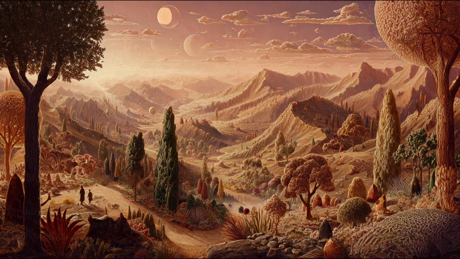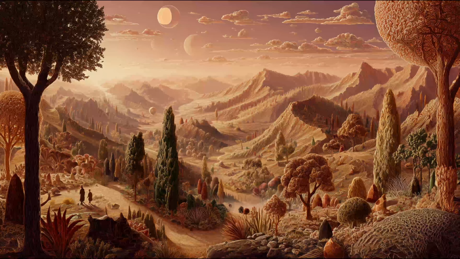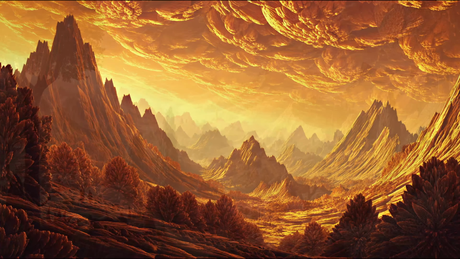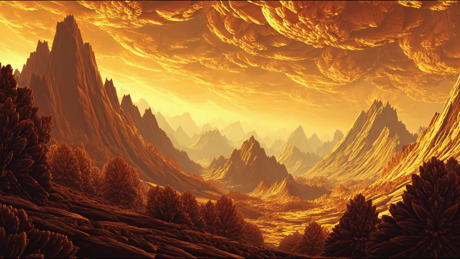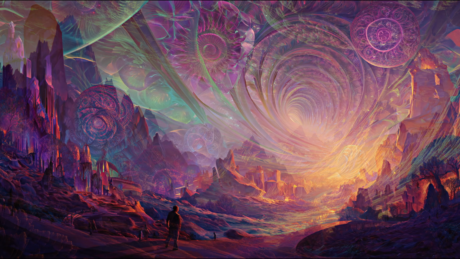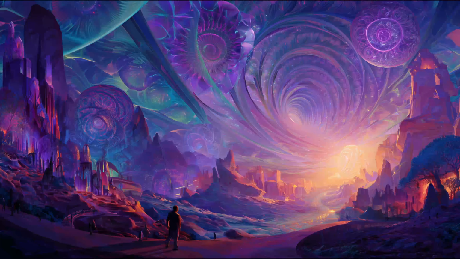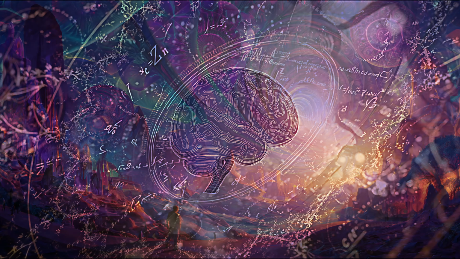It also changes how we think about size. In a fractal world, scale is relative. If you look at a photo of a fractal, you can't tell if you're looking at a microscopic crystal or a mountain range on Mars. There's no preferential scale. The universe is beautiful at every level of magnification.